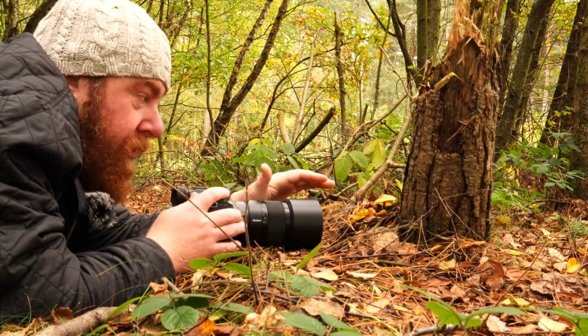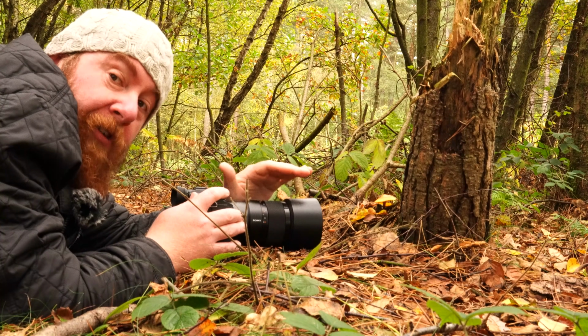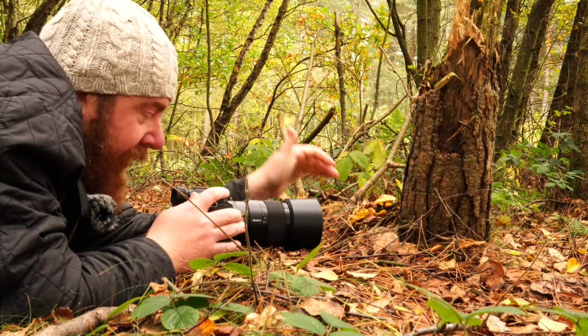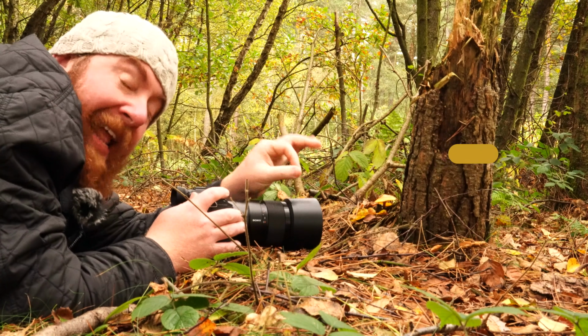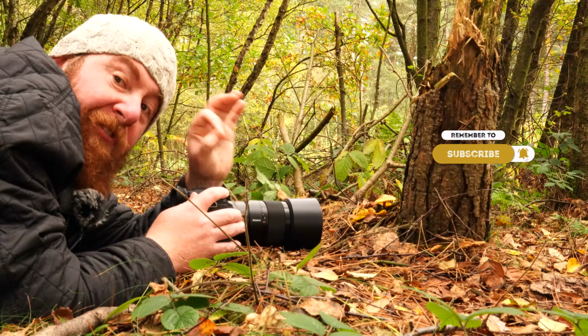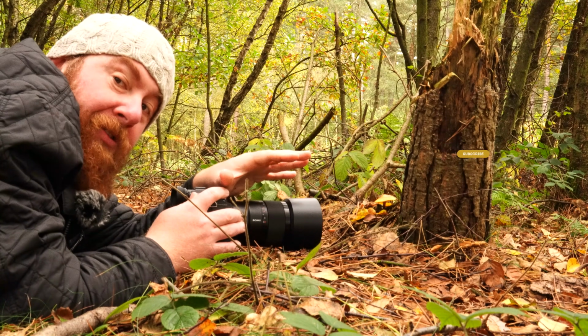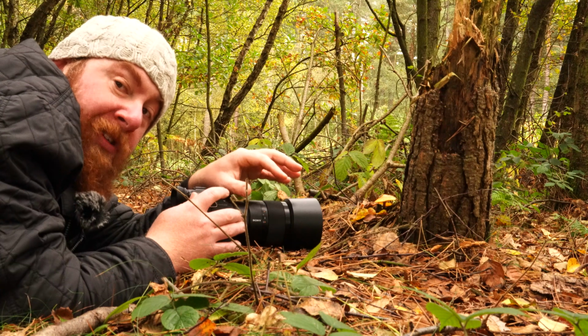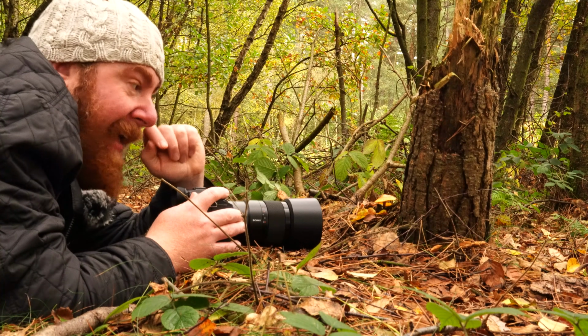So I found a mushroom here that's growing out of a fallen tree trunk. The mushroom's just here, the trunk's lying along the ground. So let's give you a couple of tips to start with. So firstly, make sure you wear some clothes that you don't mind getting dirty, because you're probably going to spend a lot of the time on or near the ground.